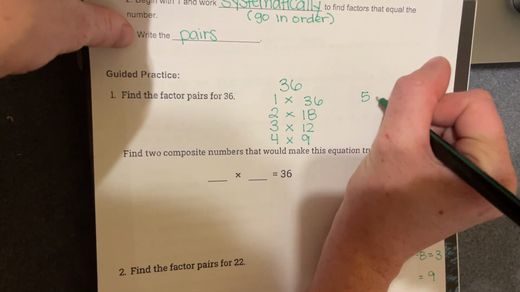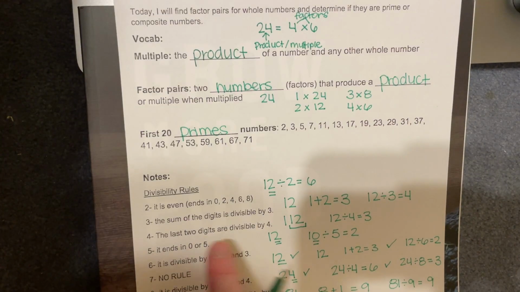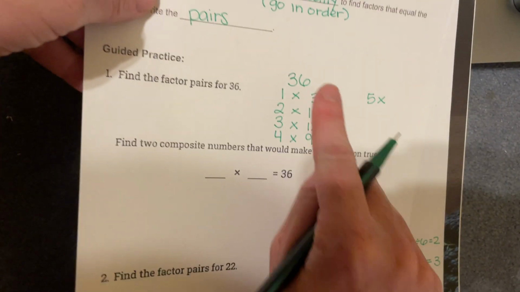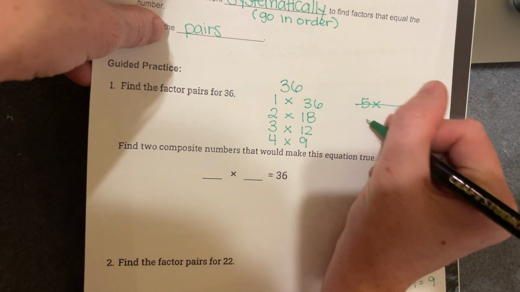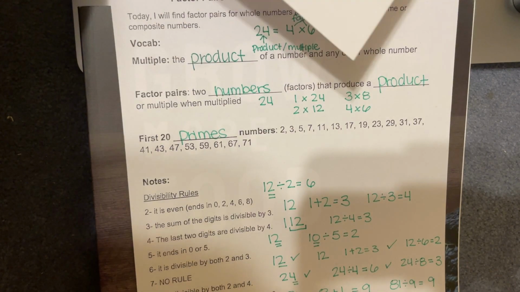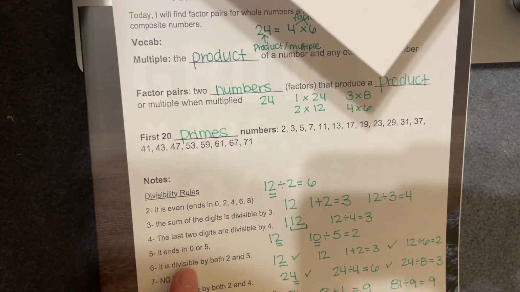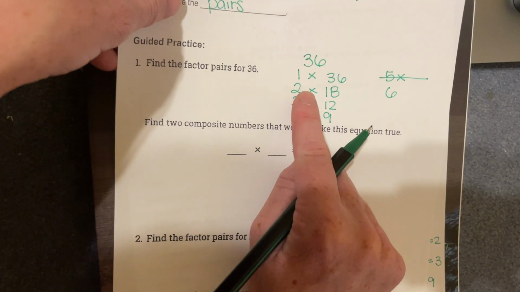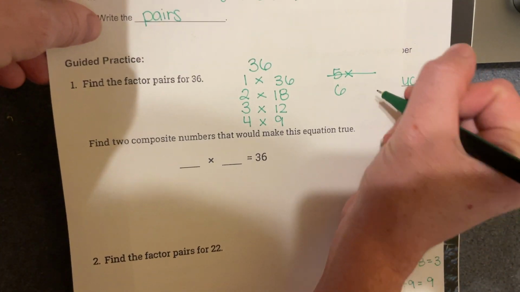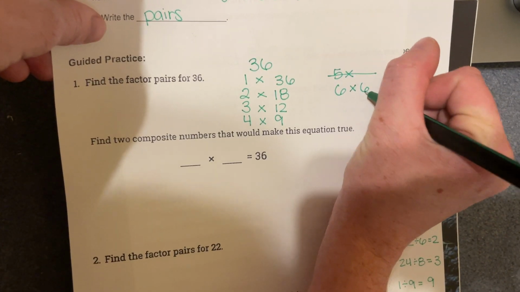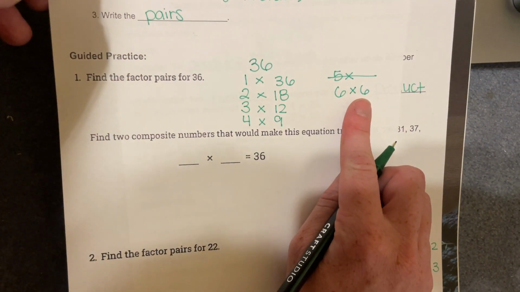Let's try 5. It has to end in a 0 or 5. This one does not, so 5 would not work. 6. If it's divisible both by 2 and 3. I look here, it's divisible by both 2 and 3, so 6 would work. 6 times 6. I'm going to stop because I'm at a repeat.